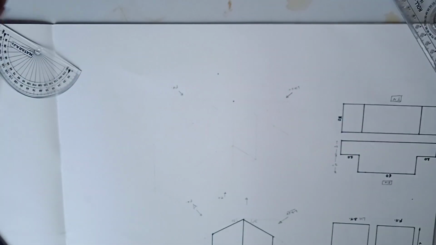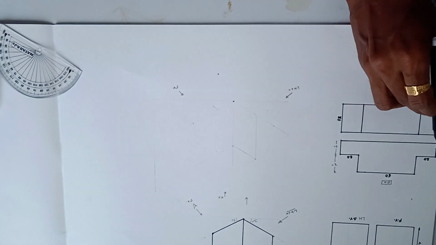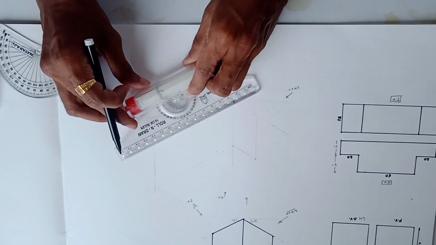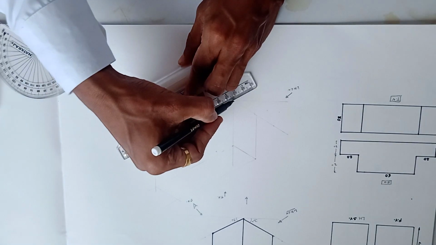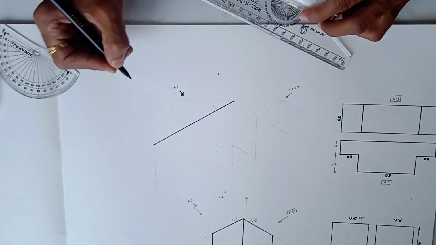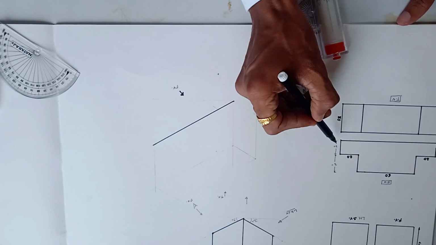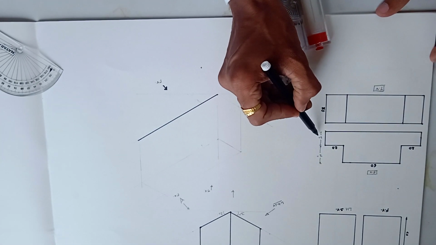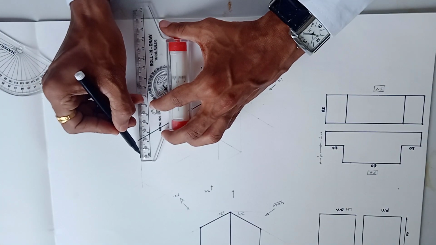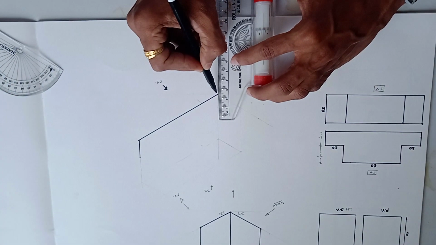Now we can start the actual drawing. If you observe this complete line, it is visible in the front view, which is the base line. So this line of 100 mm is completely visible to the observer from the front view. From this corner, we can take this height, which is equal to 20 mm. So along this direction, take 20 mm. Again from this corner, the height is the same, 20 mm.